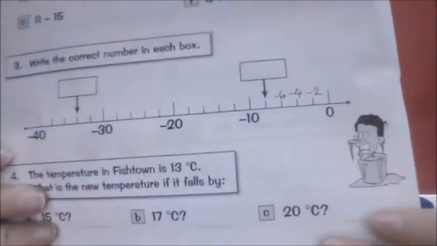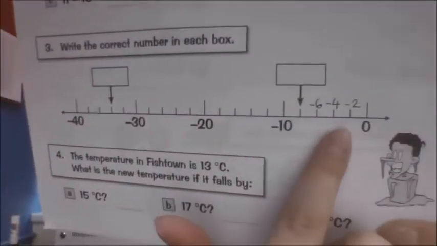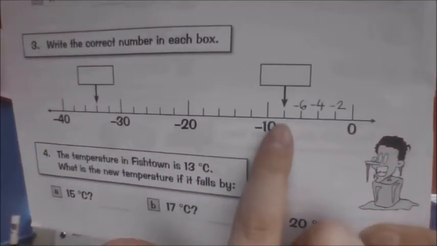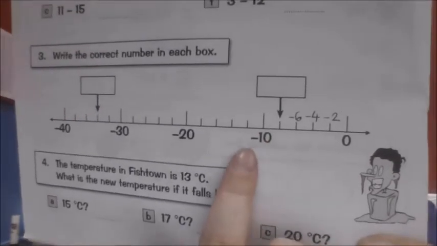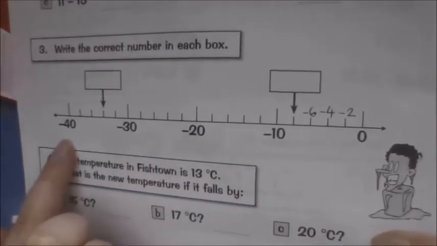So we've got 0, -2, -4, -6. Who thinks they know what this one will be? So we've got -6, something, -10. And you're going to continue to count backwards to find out your answers.